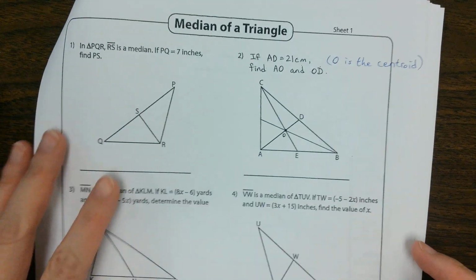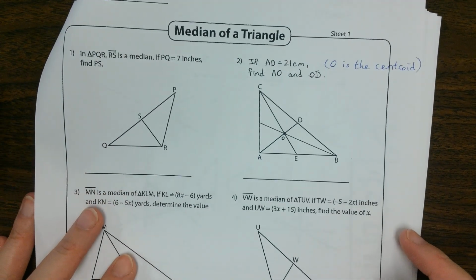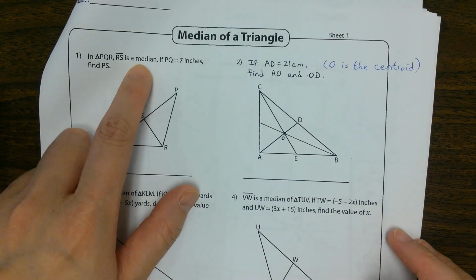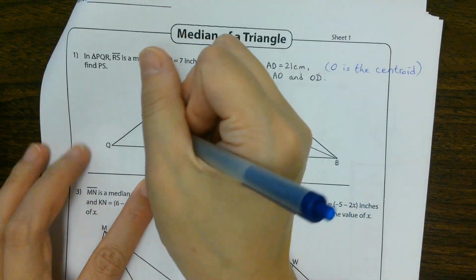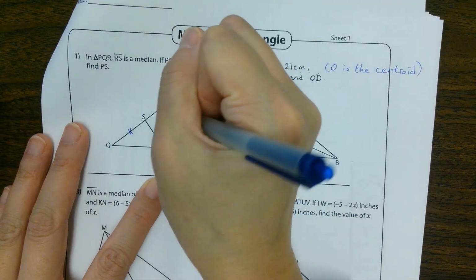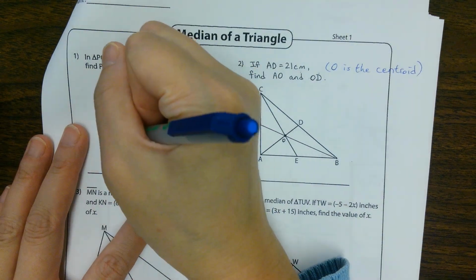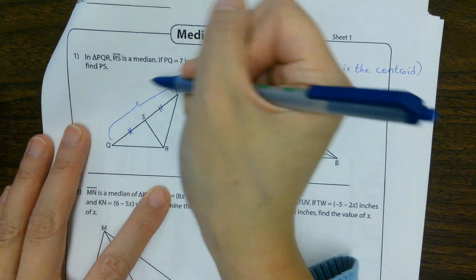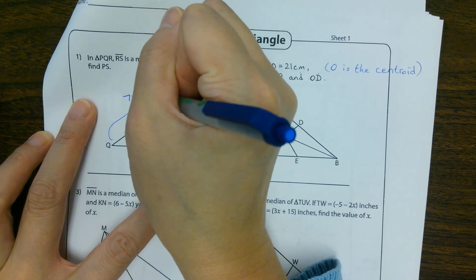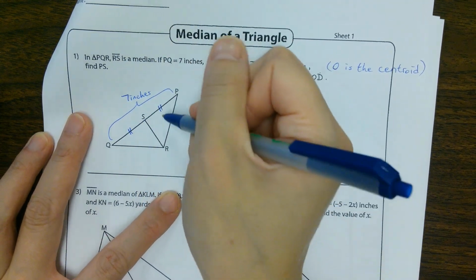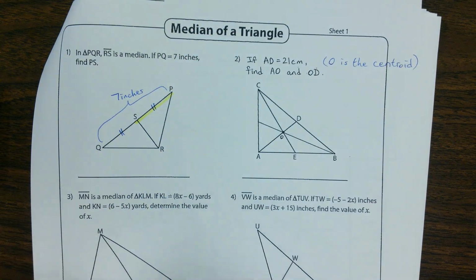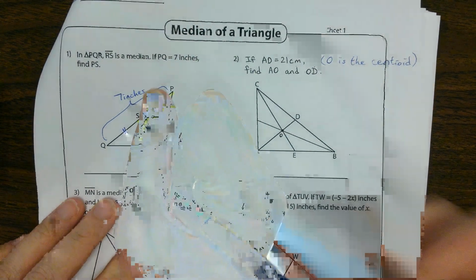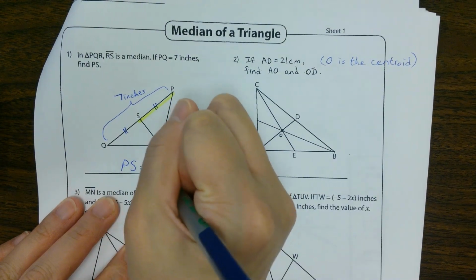Okay. Moving along. These ones right here. So if RS is the median, it means that this length is equal to this length. So if the whole length right here is 7 inches, then PS is half of it. So PS equals 3.5.